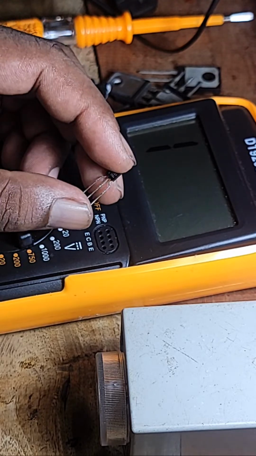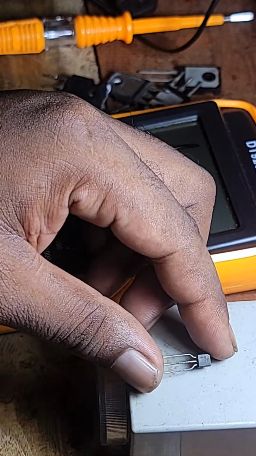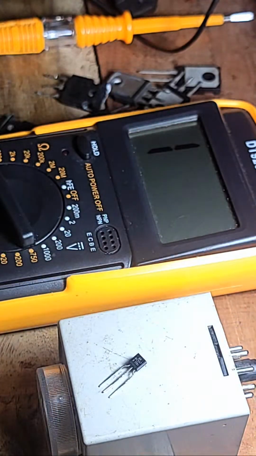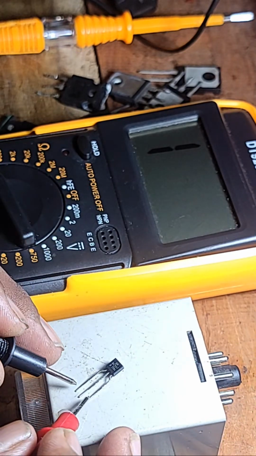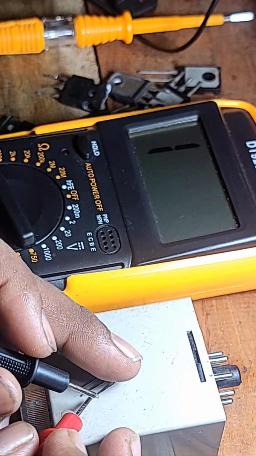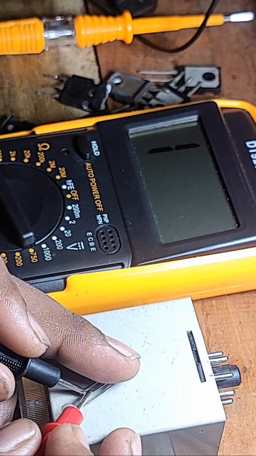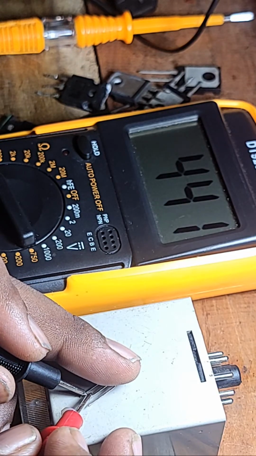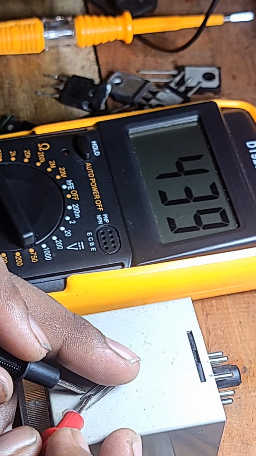This is an NPN transistor, because we measured it first and then we know what type of transistor it is.